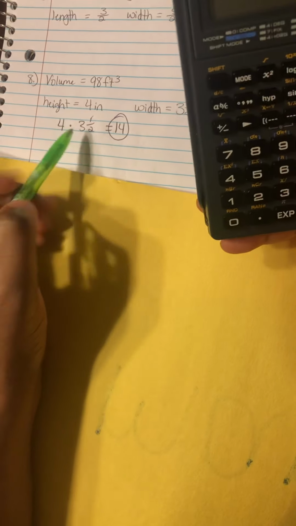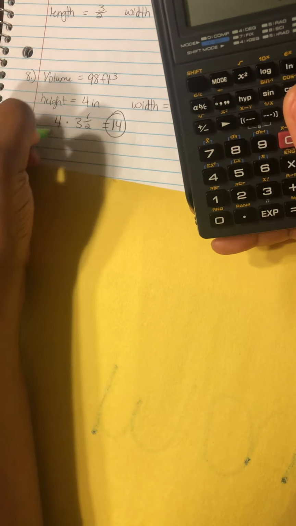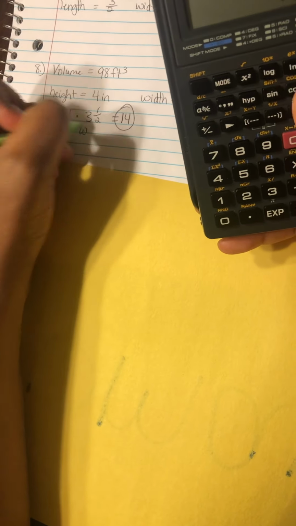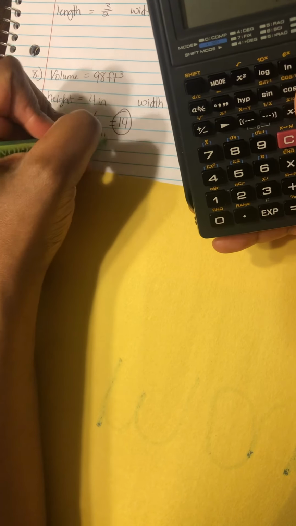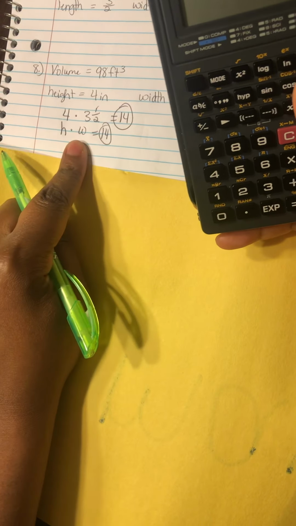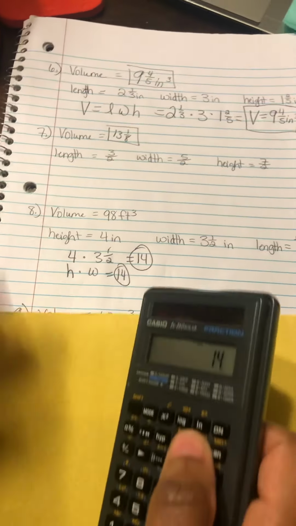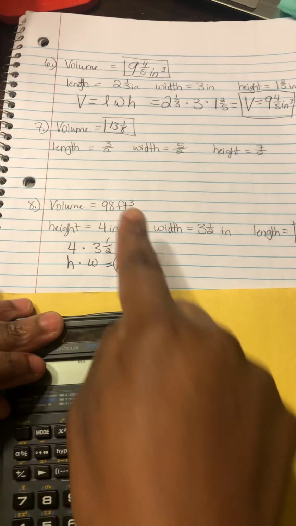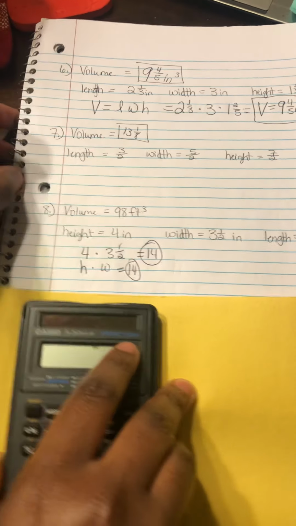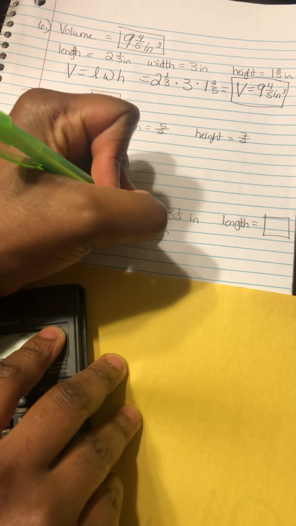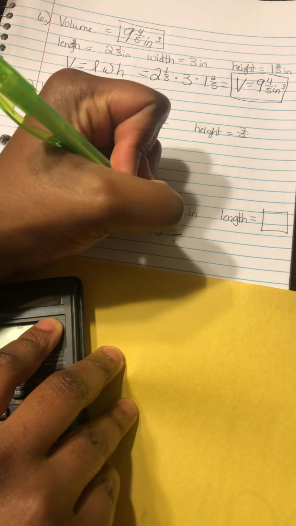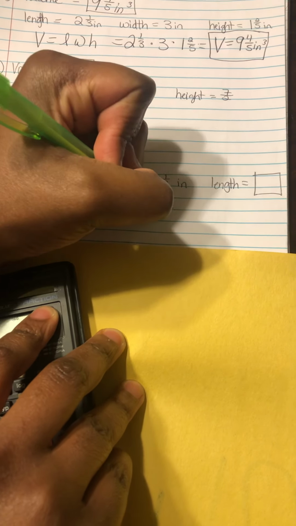Calculator, 4 times 3.5. And that gives me 14, right? Since I multiplied the height times the width, let me spell that out so you all know what we just did. That's the height times the width. That's what you do have. Now I'm going to take the volume of 98 and divide it by the product. Do you remember what the product is?